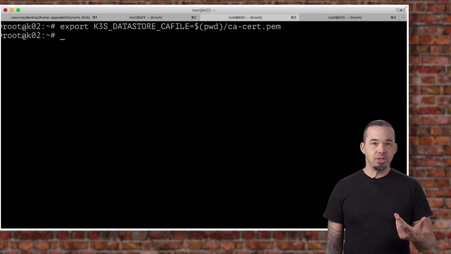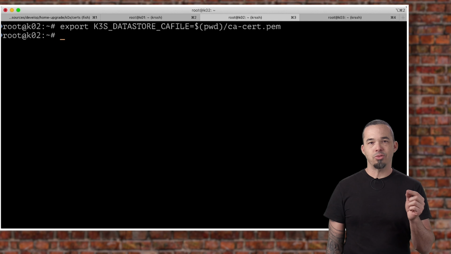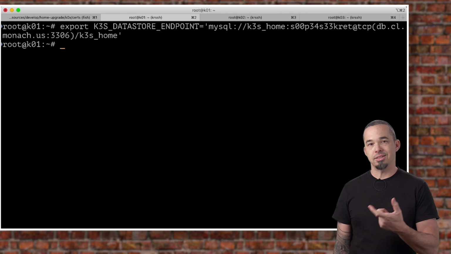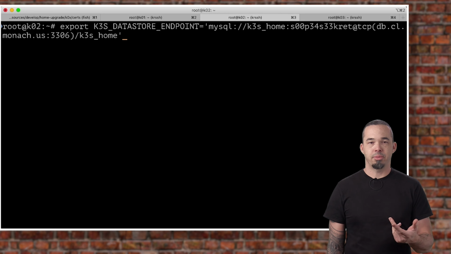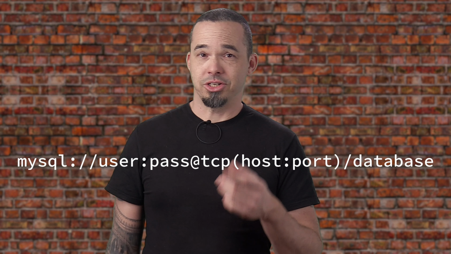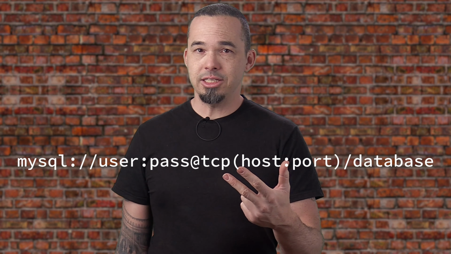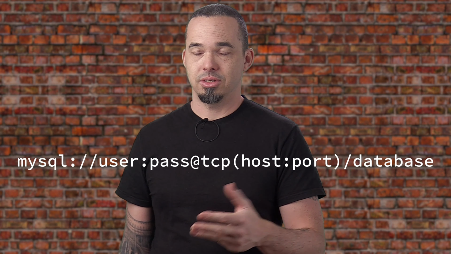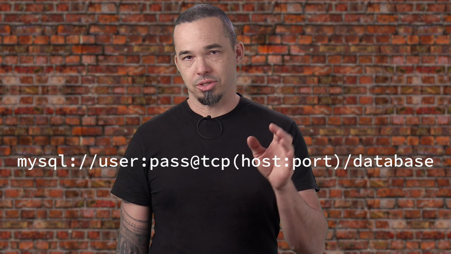I copied the cert to each of them, and I assigned its path to the K3s data store CA file variable. Then I set the K3s data store endpoint variable to the MySQL connection string. This string is a combination of username, password, a TCP connection string that points to the database host and port, and the database to use. It's unreasonably complicated, but just make it look like that and you'll be fine.